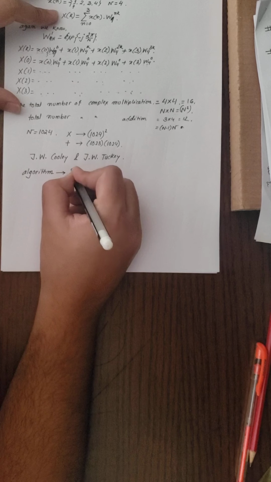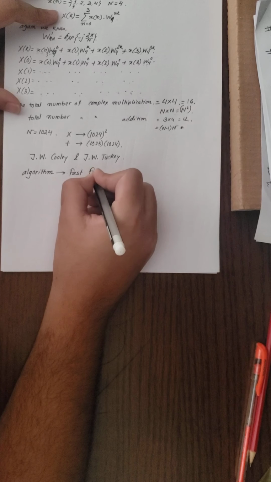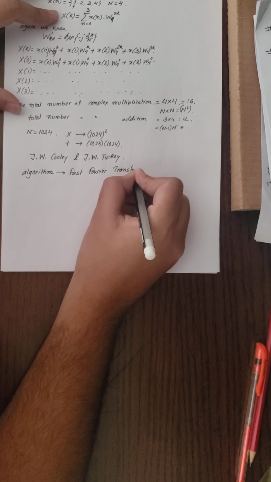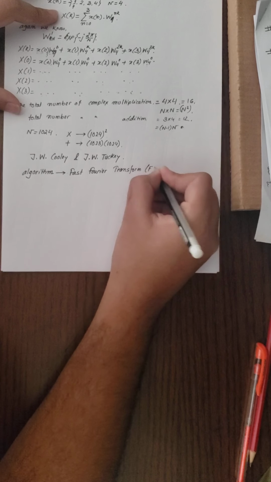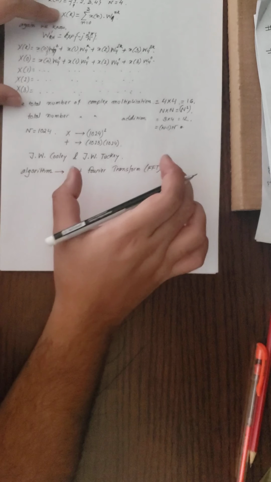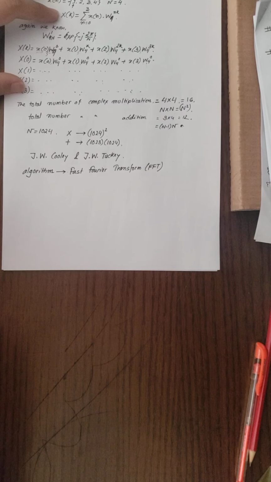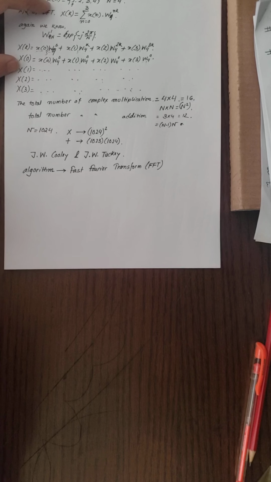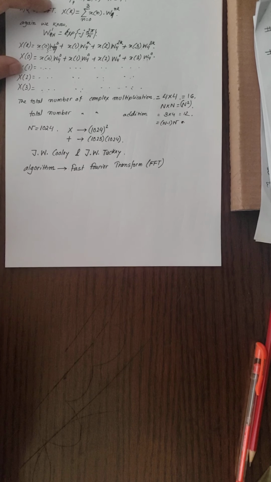This algorithm is known as the fast Fourier transform, otherwise known as FFT. And it is because of this FFT that signal processing has leapt forward by almost around 50 years. It is because of this FFT that it is quite possible for us to stream movies directly through the internet, and such high quality audio music can be streamed over the internet.